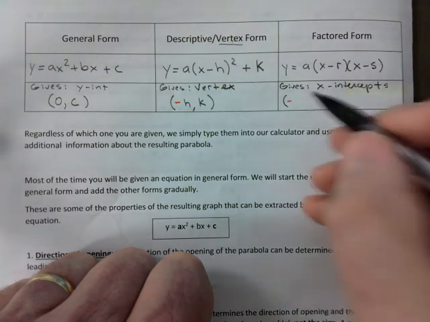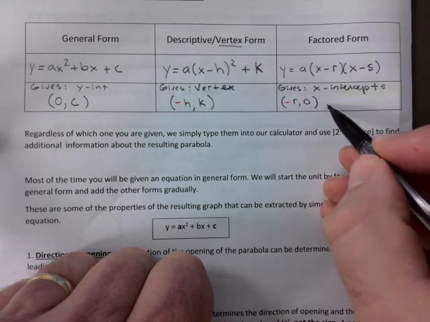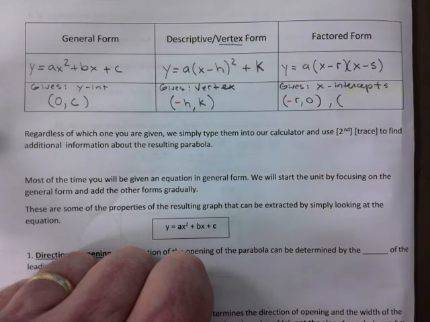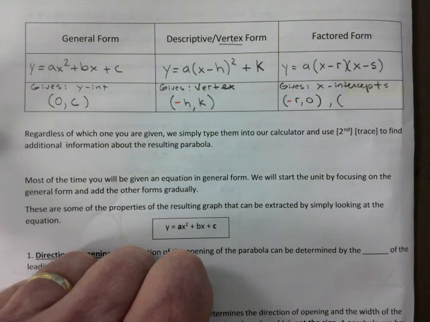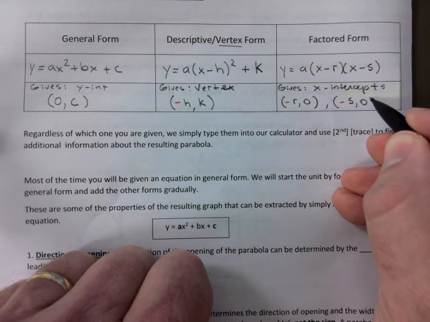Minus r, 0. And the second x-intercept, you're like, 2 x-intercepts, Mr. Dirksen? Yes, it can have up to 2 x-intercepts. You got to change the sign of s as well, and 0.